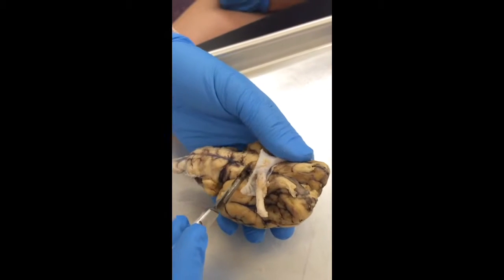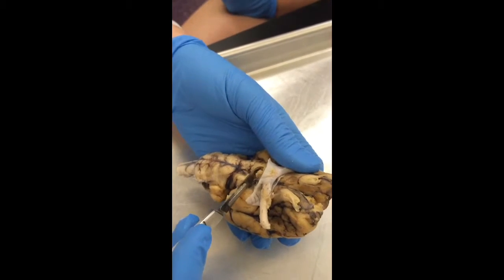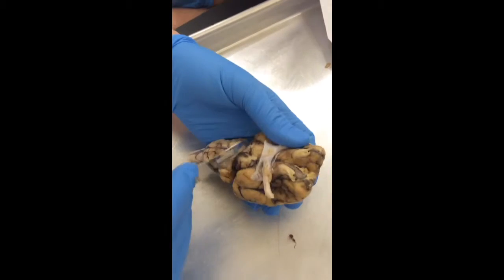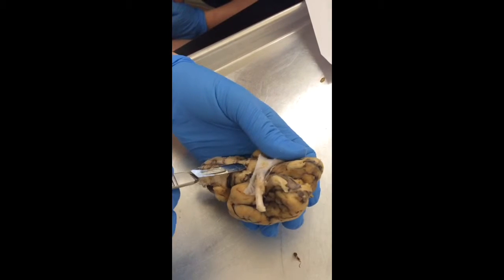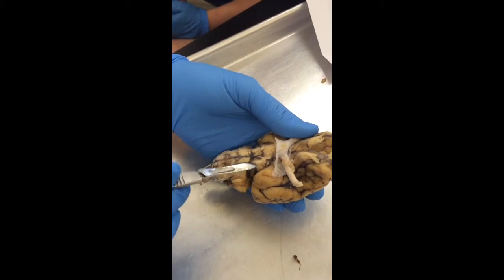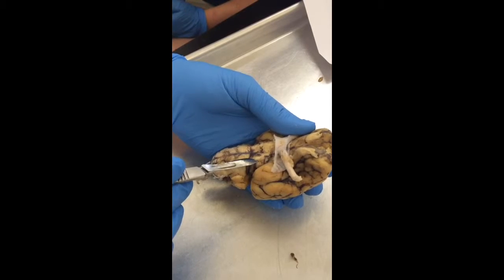Then underneath here we have 3 structures, 1, 2, 3 in that order: infundibulum, tuber cinereum, and then the bottom, the rounded part here, is the mammillary body. So it goes infundibulum, tuber cinereum, mammillary body. Right there are your cerebral peduncles.